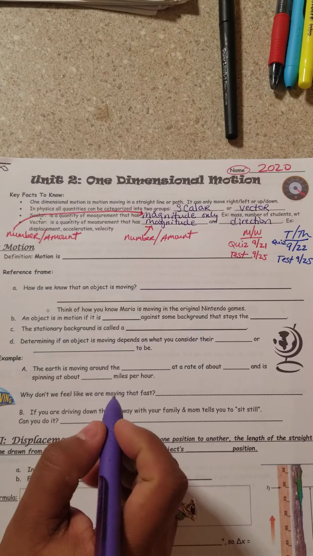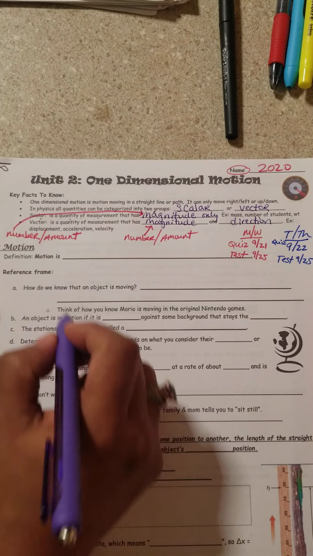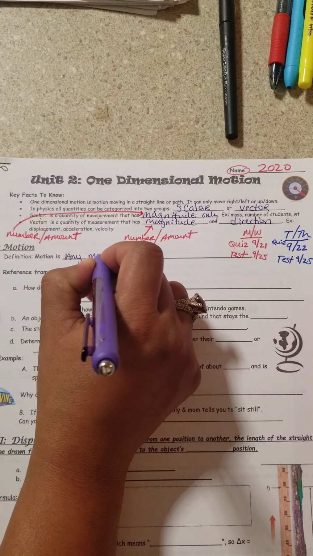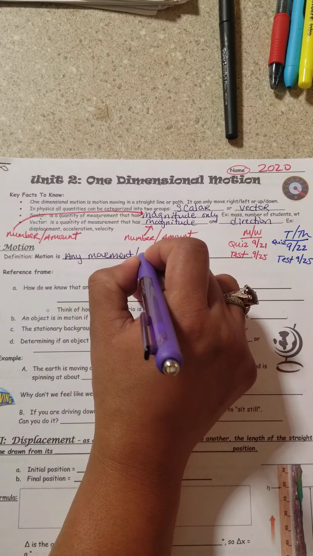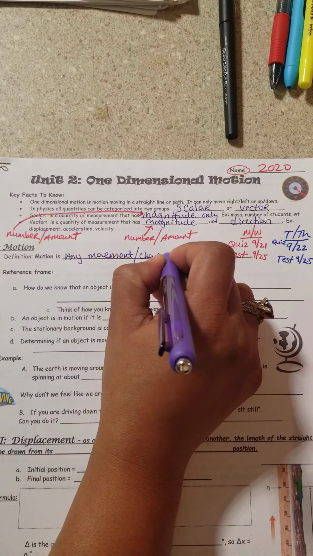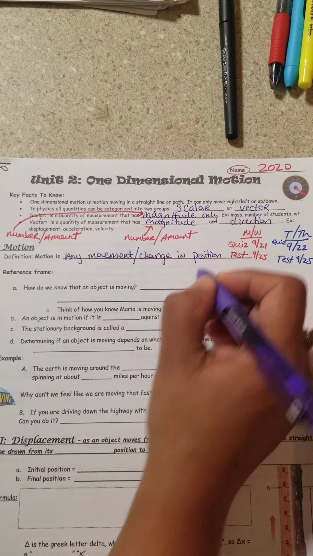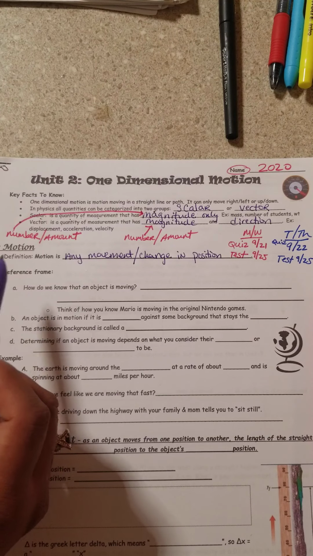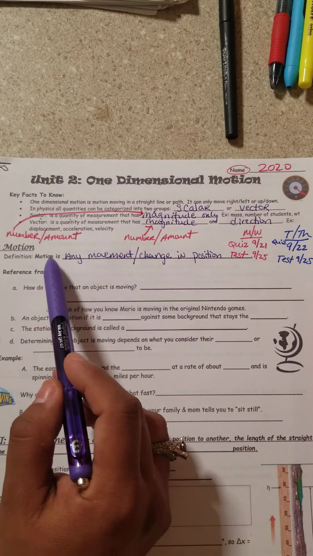Motion. It says here, the definition of motion is any movement or change in position. Okay, how do I know that motion occurred? How do I know that that object really moved? Well, because there was a change in position. That's how I know that motion occurred.